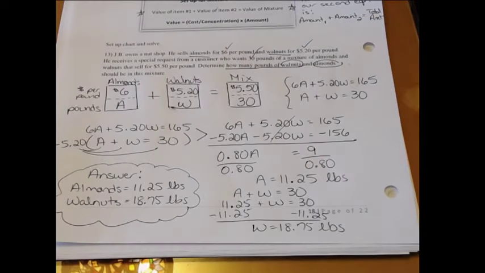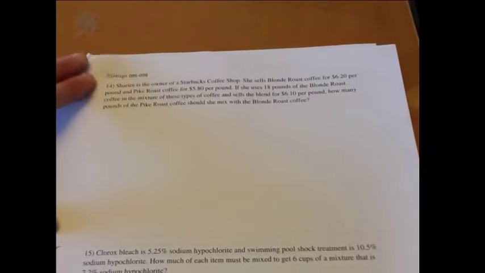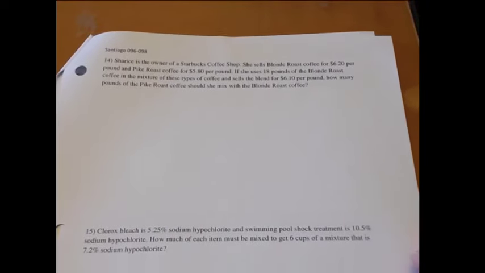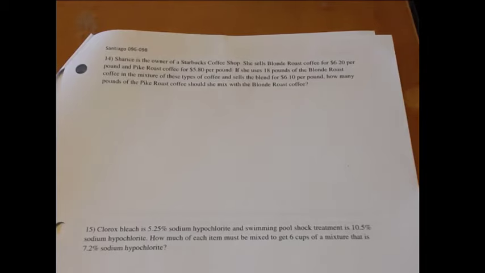All right, let's take a look at the next problem. Charisse is the owner of a Starbucks coffee shop. She sells blonde roast coffee for $6.20 per pound and pike roast coffee for $5.80 per pound. If she uses 18 pounds of the blonde roast coffee in the mixture of these types of coffee and sells the blend for $6.10 per pound, how many pounds of the pike roast coffee should she mix with the blonde roast coffee? And you're welcome, Queen.